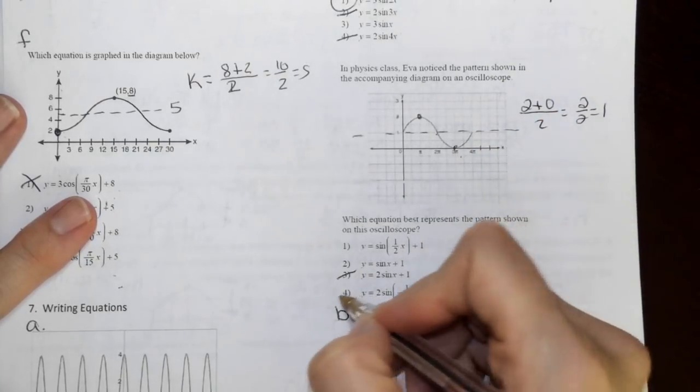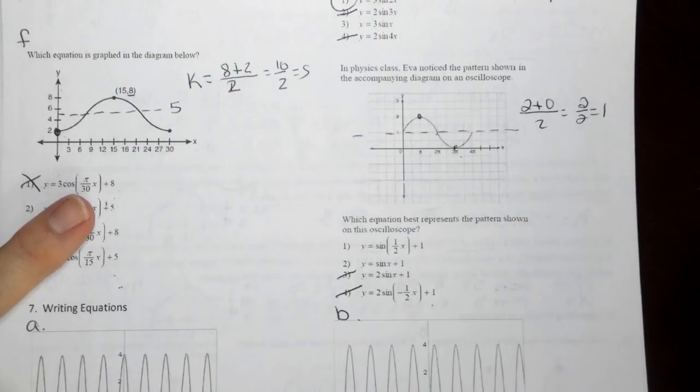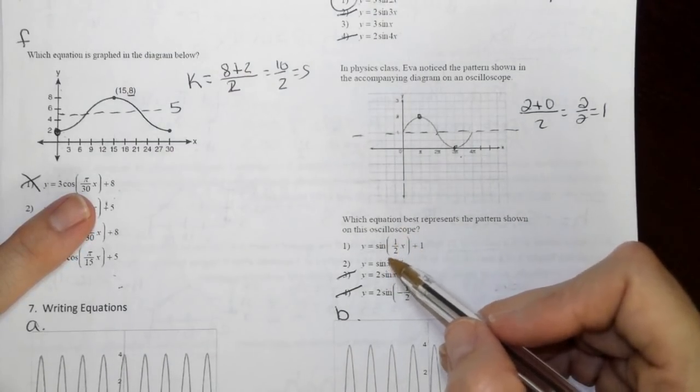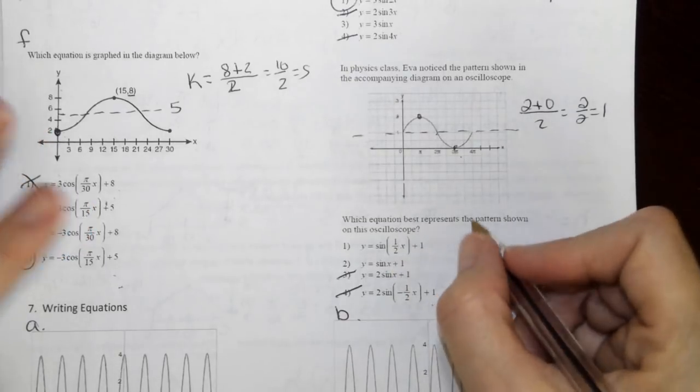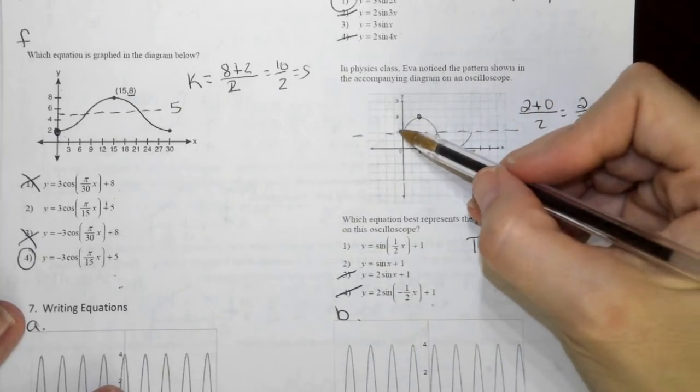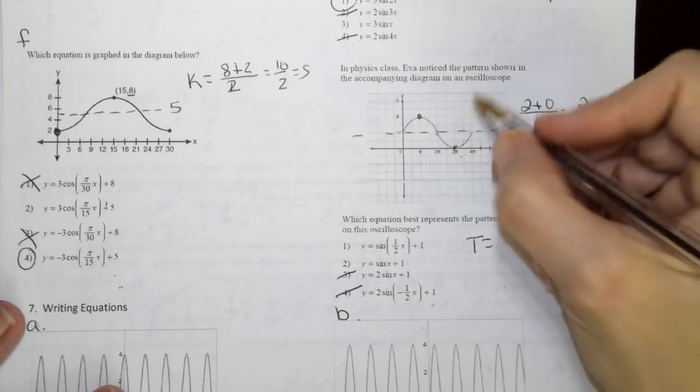So this can't be it, and this can't be it, because those have an amplitude of 2. Now the only difference between these two equations is this one has a 1/2, and this one has an imaginary 1. So just like we've done the whole time, we're going to go find our period. So axis, maximum, axis, minimum, axis.